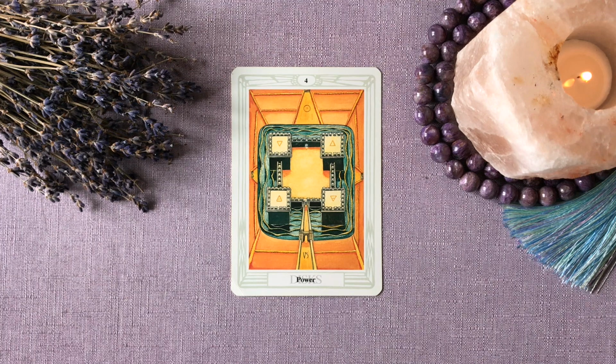And this last element was missing from the previous card because the energy of the 3 of discs is more active. It's in constant movement. Here, in the 4, we are adding the element of earth to get the final and stable manifestation. Fire and water create air, air settles to create earth.